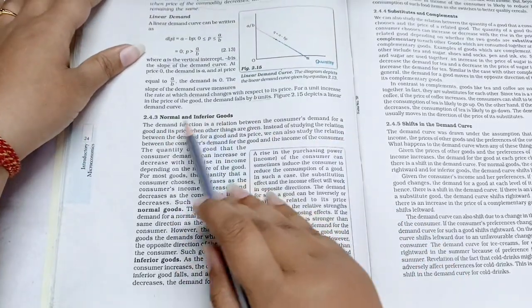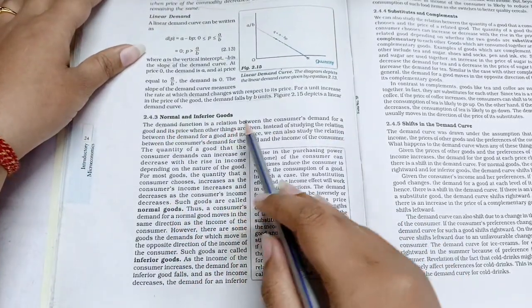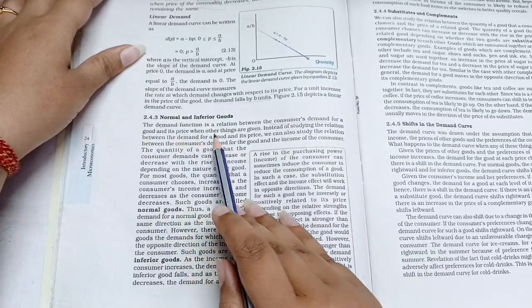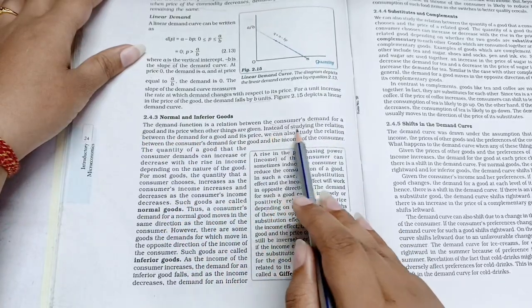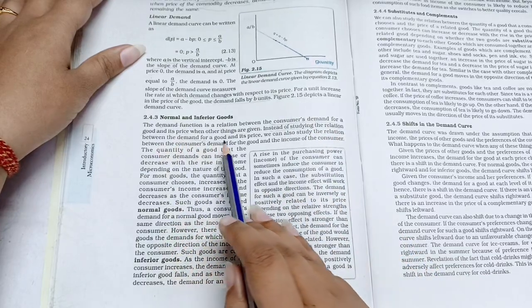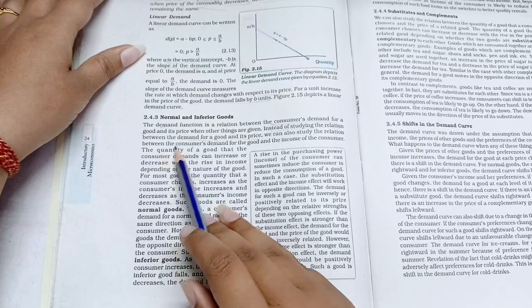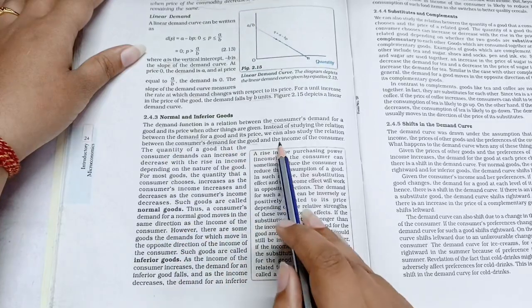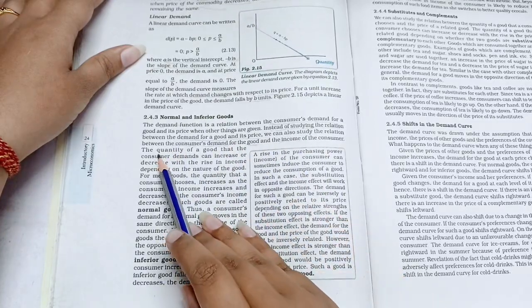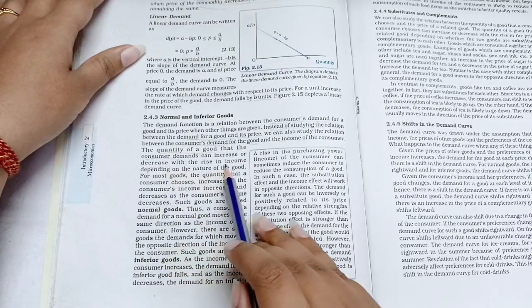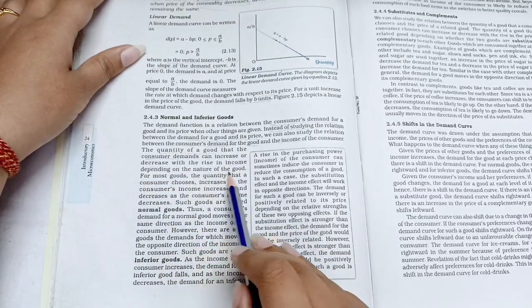Normal and inferior goods. The demand function is a relation between the consumer's demand for a good and its price when other things are given. Instead of studying the relation between demand for a good and its price, we can also study the relation between the consumer's demand for the good and the income of the consumer. The quantity of a good that the consumer demands can increase or decrease with the rise in income depending on the nature of the good.